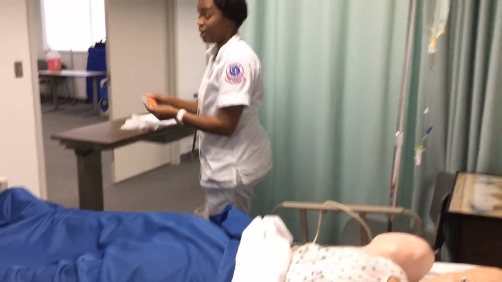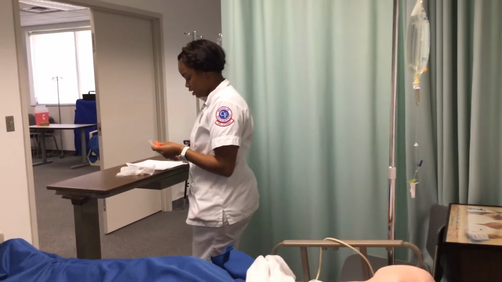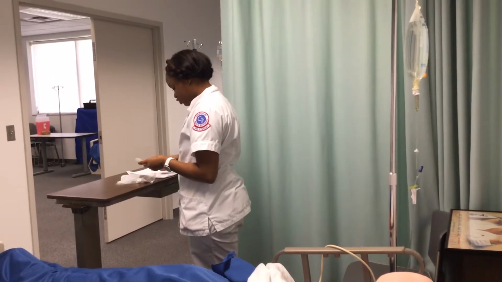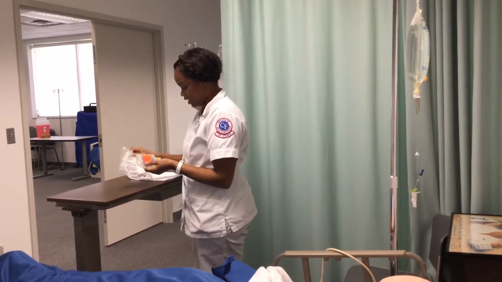Before I hang the medication, I'll do my third and last medication check. Gentamicin for Mrs. Jones. It is correct.